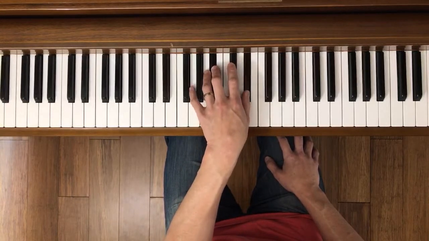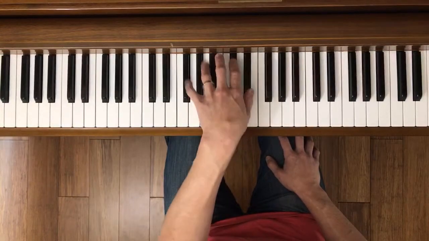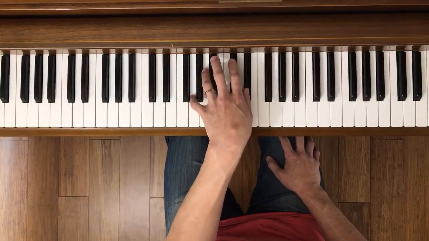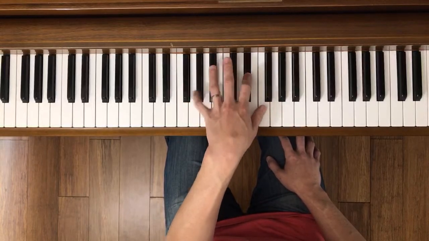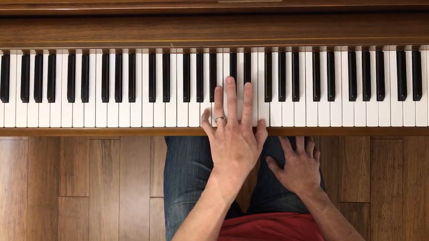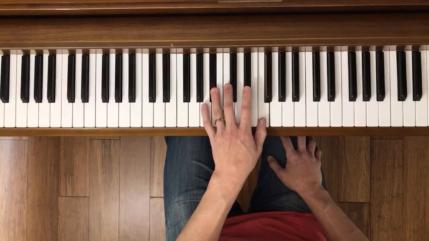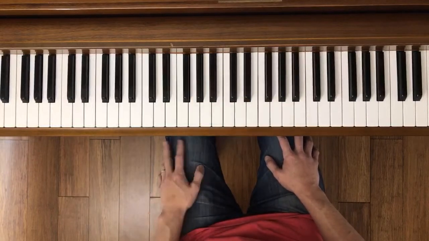From here, this is measure 7 again, 8, 9, 10, 11, and 12, back to 13. So just blocking these together, that's like a nice little hack. It'll save you time when you're practicing.